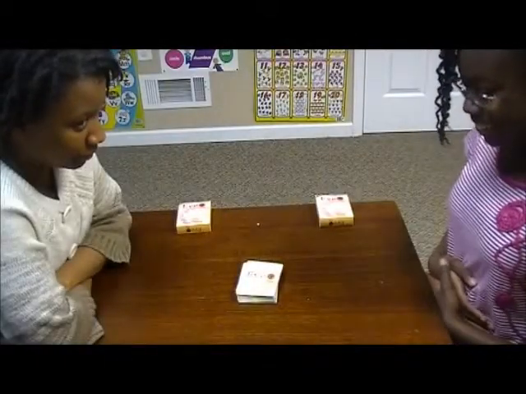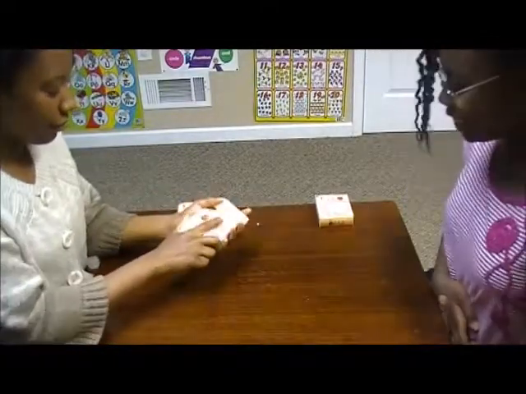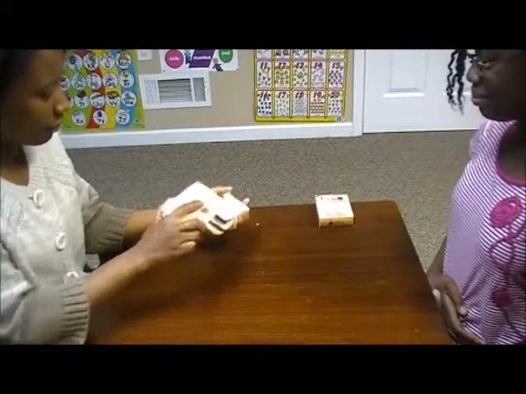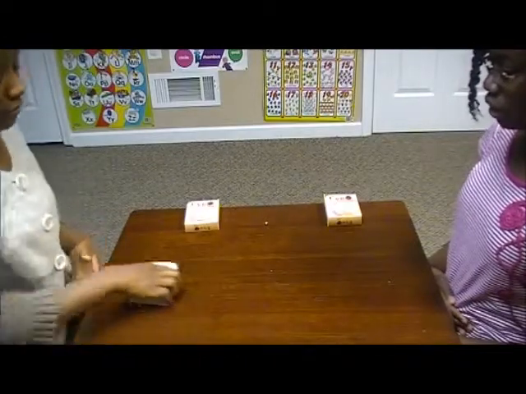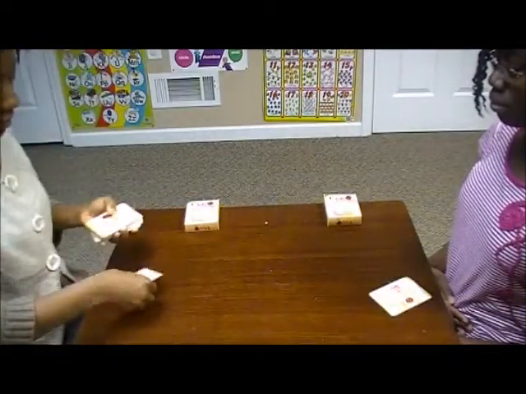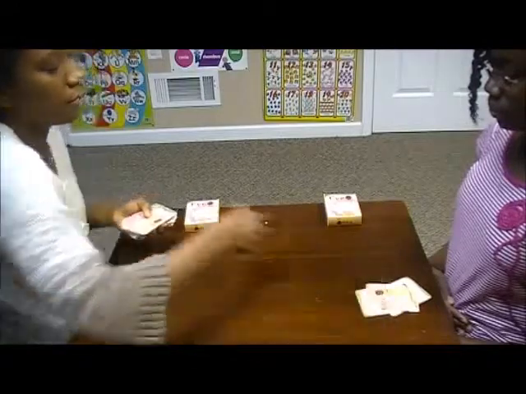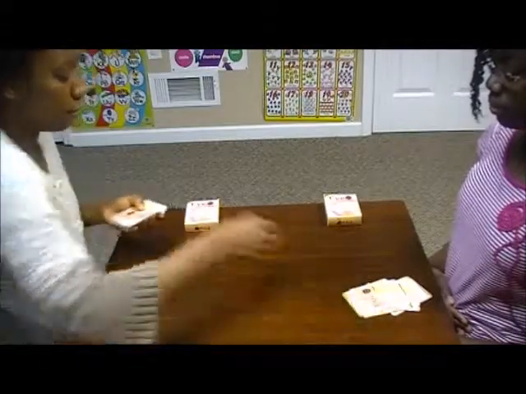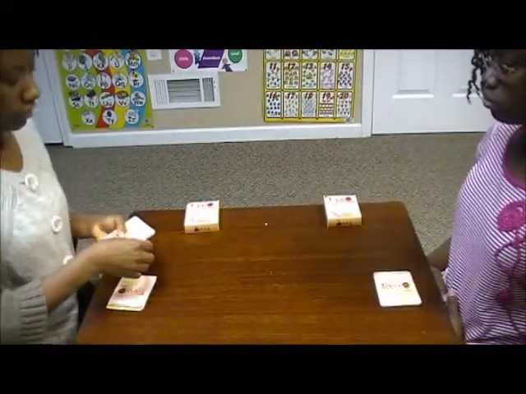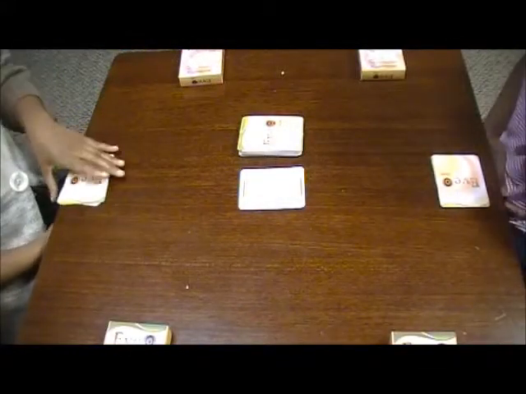Alright, welcome back. Step 1 in playing IQ Math is to shuffle the cards. Step 2. Give 7 cards to each player on the table. Step 3. Turn one card over to make a play pile and then put the rest next to it. Step 4. Players, please take your cards.